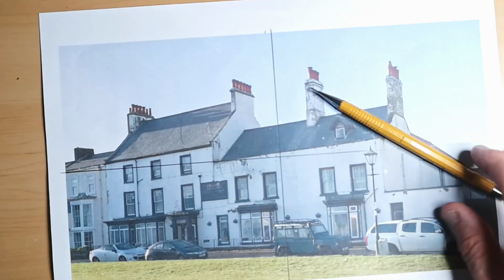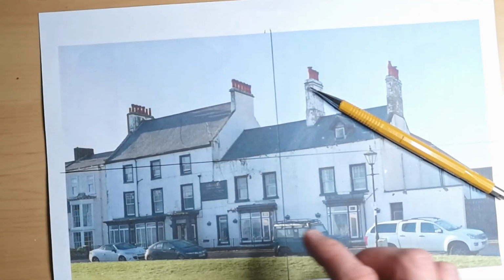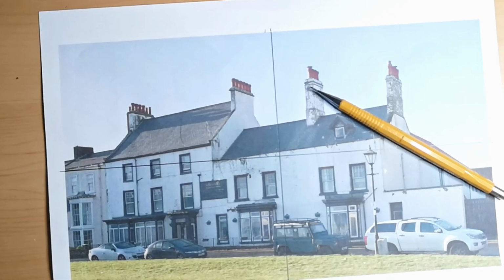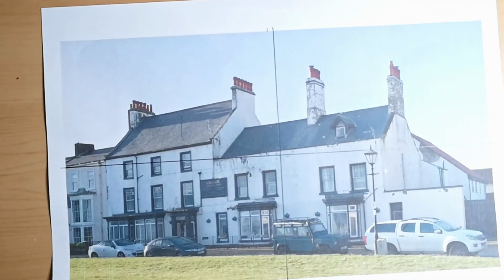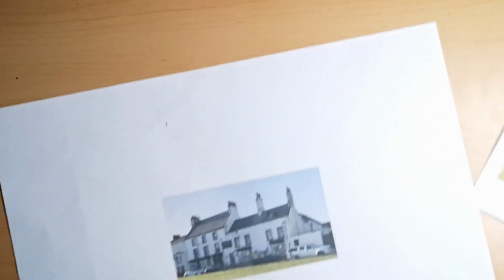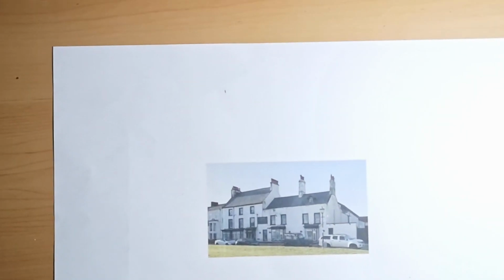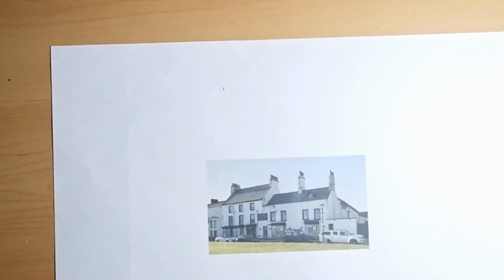This angle will be going to a vanishing point somewhere. That's obviously off the paper, but they'll be going to a vanishing point. So let's just have a look at this. Now this is the same picture, it's just made smaller.